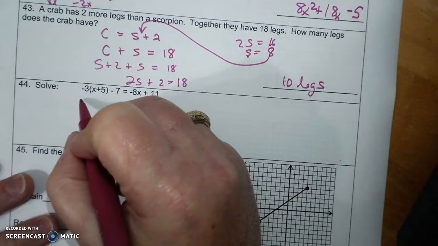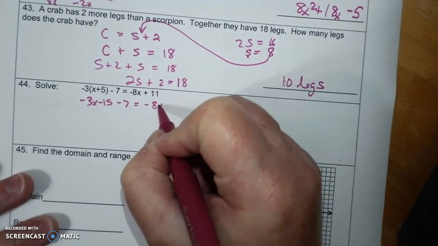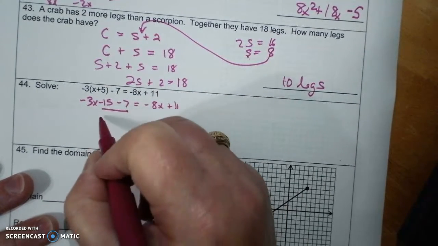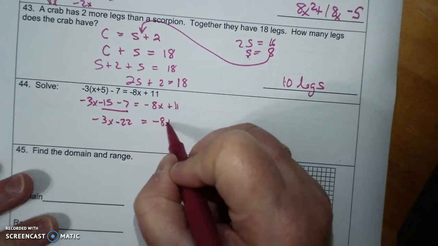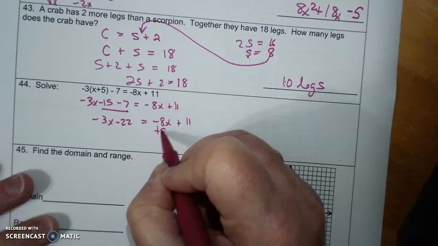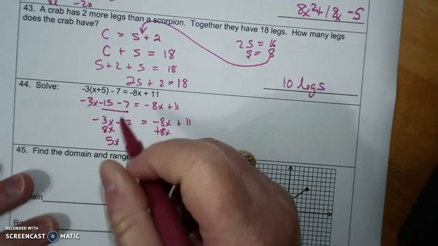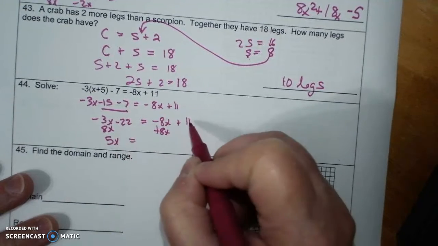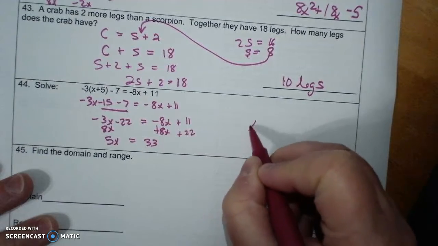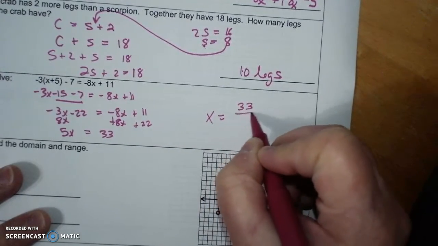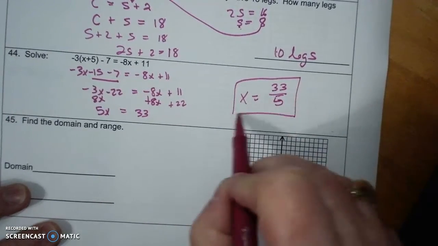Solve. I'm going to distribute. Negative 3x minus 15 minus 7 equals negative 8x plus 11. I'm going to combine. Negative 3x minus 22 equals negative 8x plus 11. I'm going to move the smaller x. 5x. And I'm going to right now move the 22. 5x equals 33. X equals 33 over 5. And that would be your final answer.